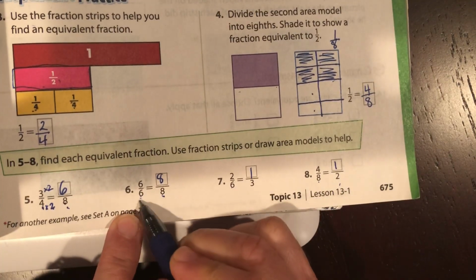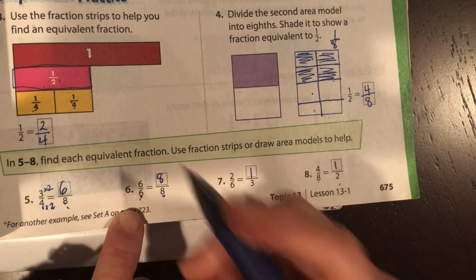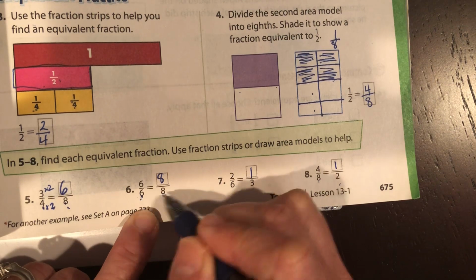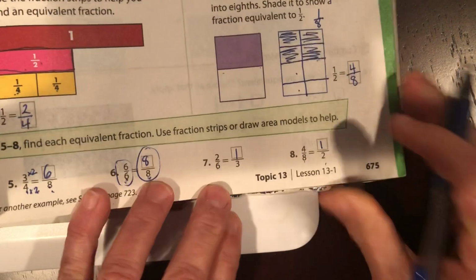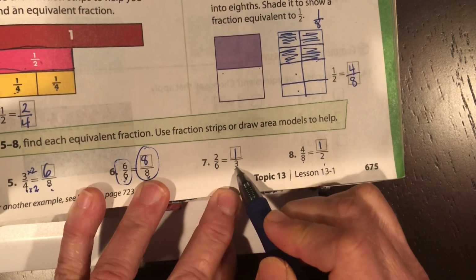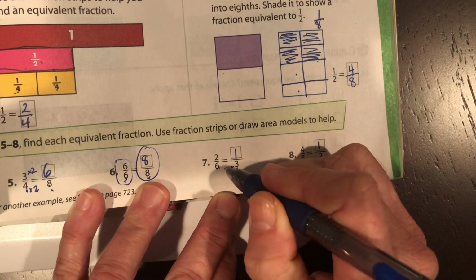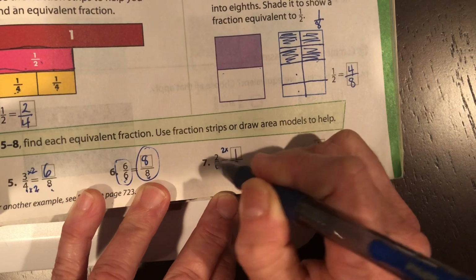You can't quite do it with 6 and 8 because you'd have to multiply by 1.25 or 1.2. So you can't quite do it with that one. But you know that 6 8ths is not a whole; 8/8 is 1 whole. Okay, 6, go with the smaller number. What do you multiply times 3 to get to 6? It would be 3 times 2 is 6, so 1 times 2 is 2.